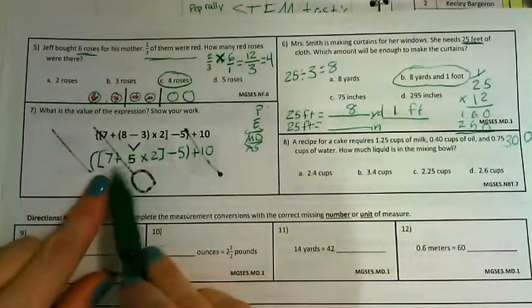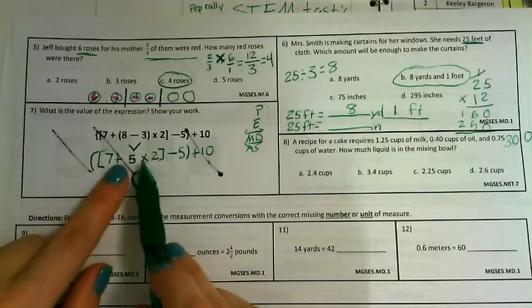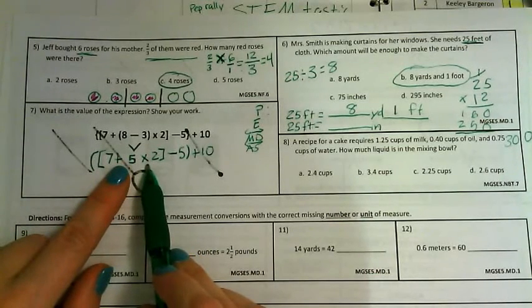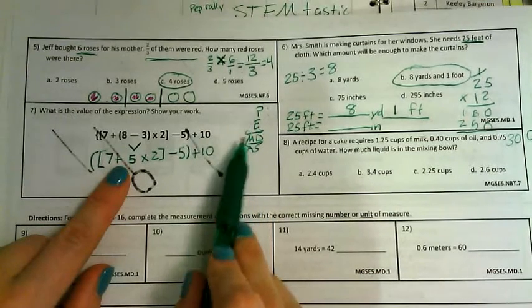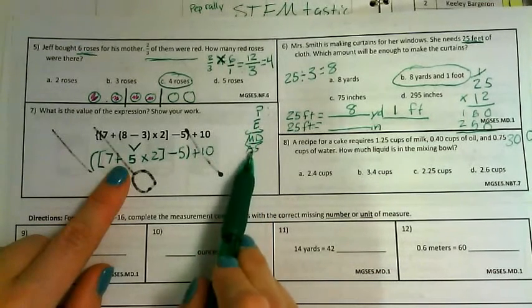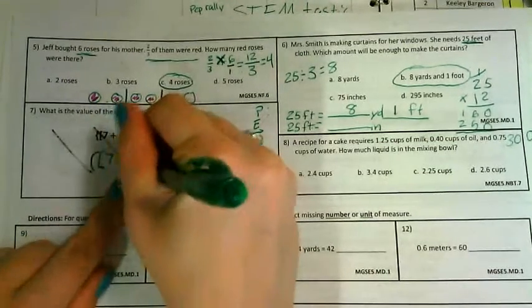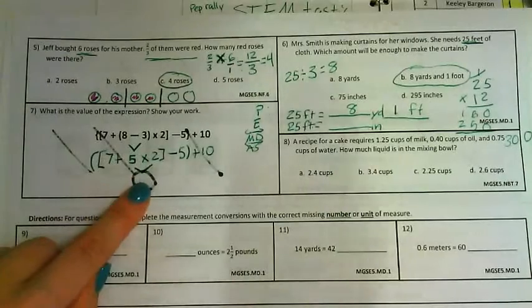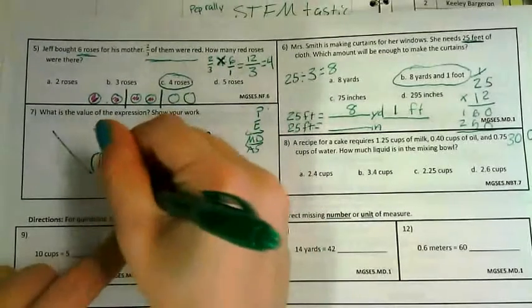All right, I still have parentheses that I need to work on, so I'm going to come to the next smallest parentheses, which is this piece here. Now, there are 2 operations within the parentheses, so how do I know which one to do first? I need to come over here and look at my PEMDAS. I still follow this order. So I see that multiplication comes before addition, so I'm going to solve the multiplication piece first. So I see that 5 times 2 is going to give me 10. I bring everything else down.